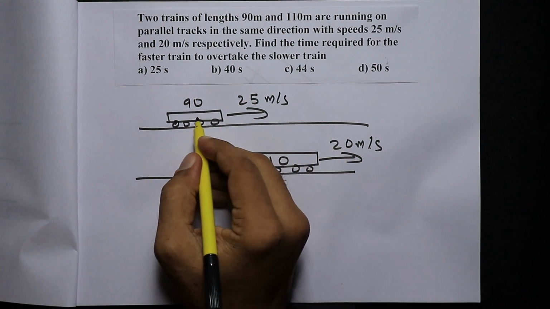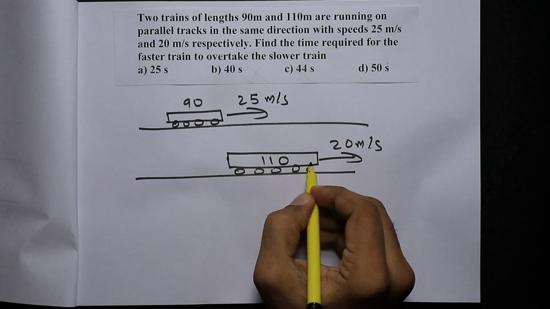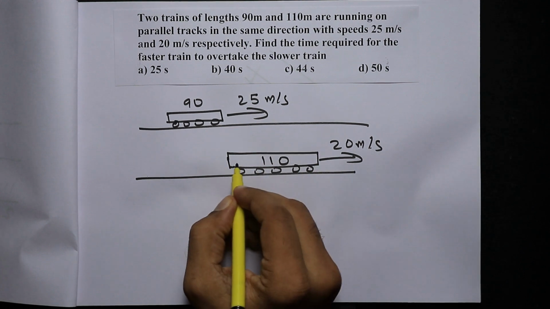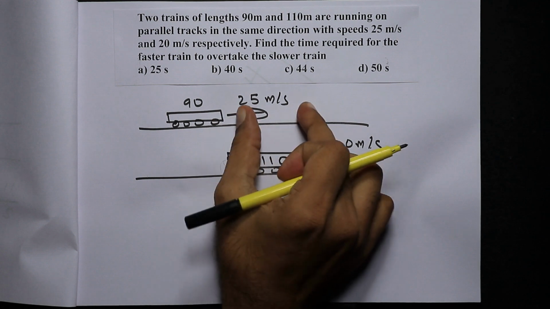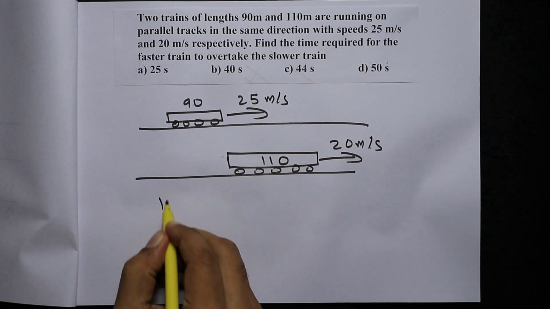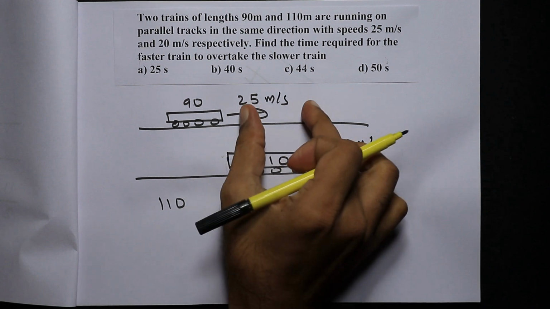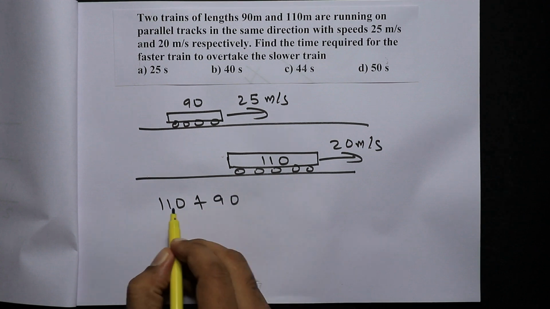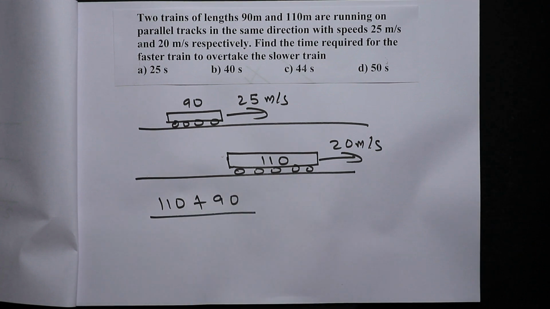Now for this train to overtake this train, first this 110 has to be covered. First the length of the slower train has to be covered, then they will become equal. So first the length of the slower train, 110, then they will become equal, and then its own body length, 90. 110 plus 90, 200 has to be covered.